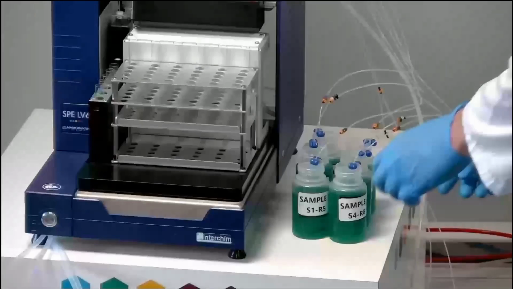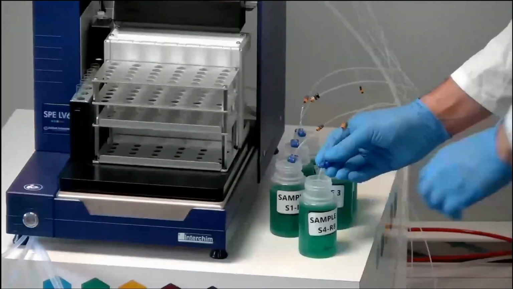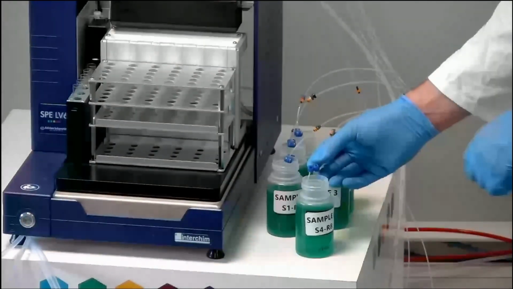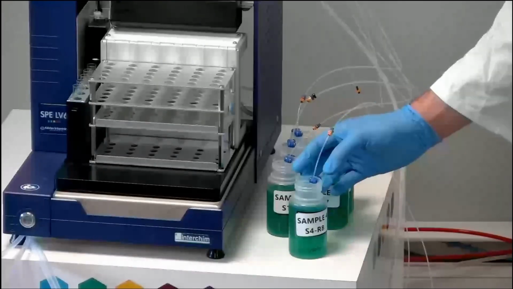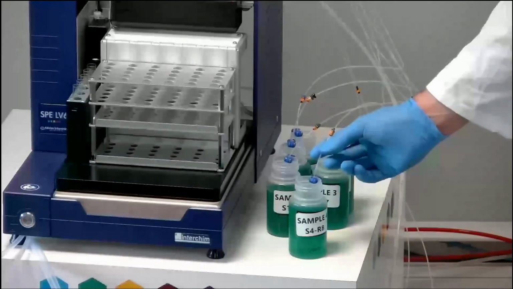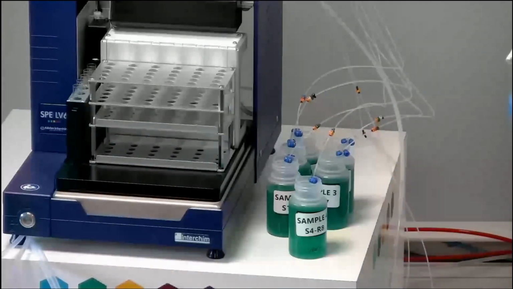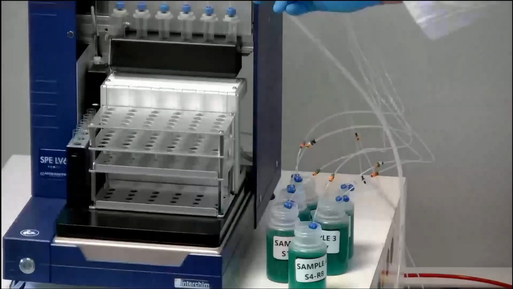For example, here, you can use these very nice tools to plug your tubing and to be sure that your sample line is at the bottom of your sample flask. Here, I have 6 positions. And in this case, we will use 4 different solvents.